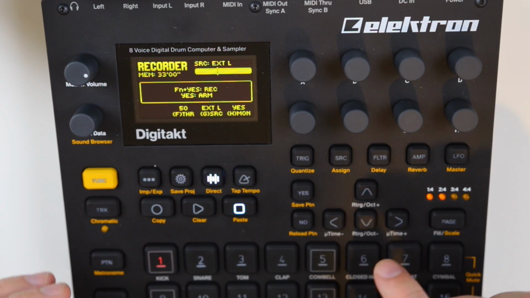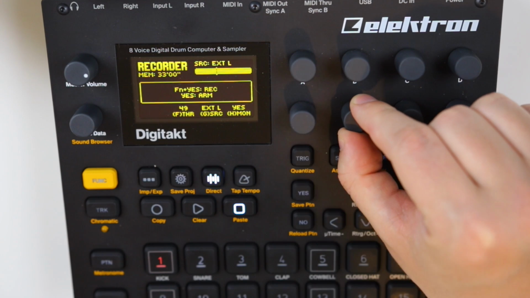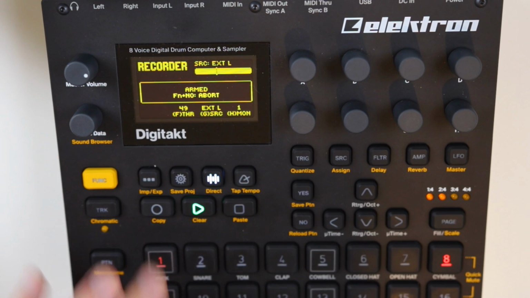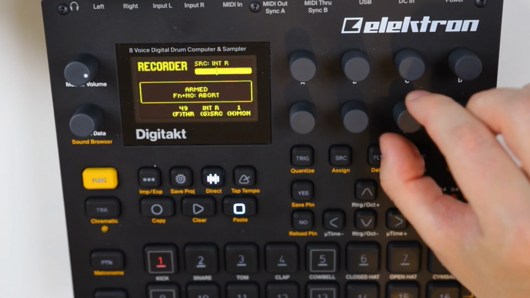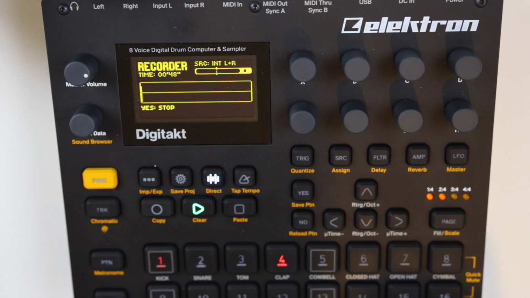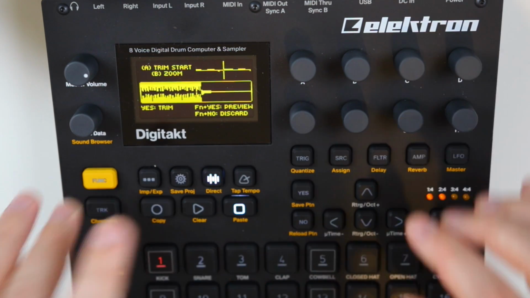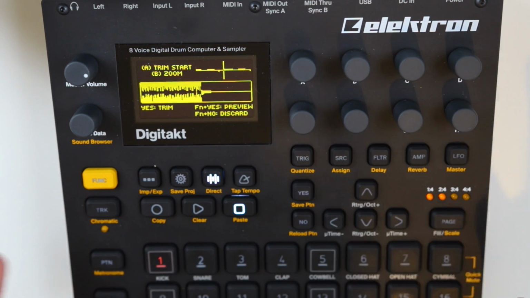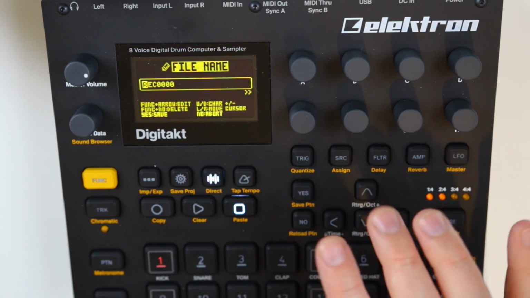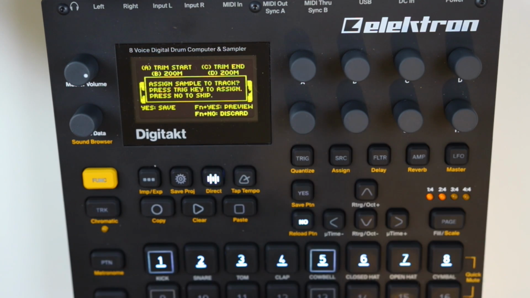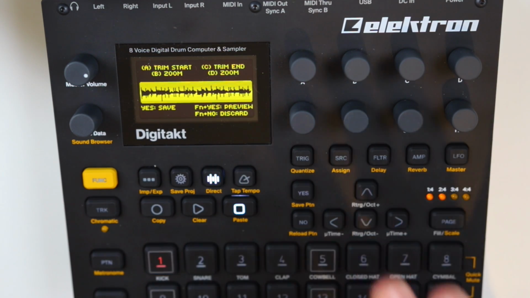Go to sample menu, and I'll set a threshold here with the F knob. And when I've done so, I can just arm it, and I can press play. Oh, sorry, I need to change the source as well to internal left and right. I usually leave a little bit of a tail on the sound because it doesn't hurt. You don't have to trim it perfectly. So yes, and we'll press yes again, and we call this beat.